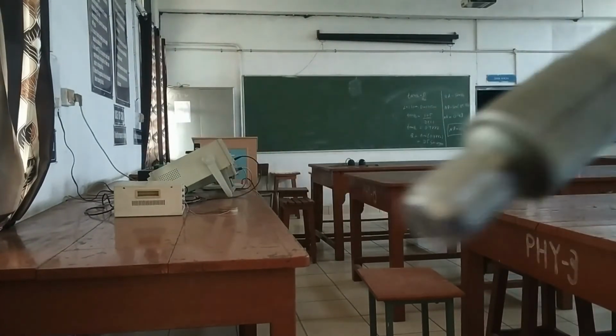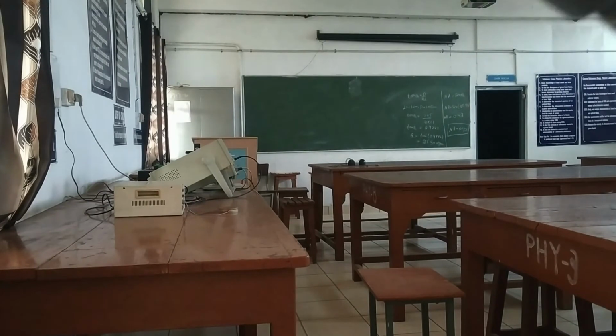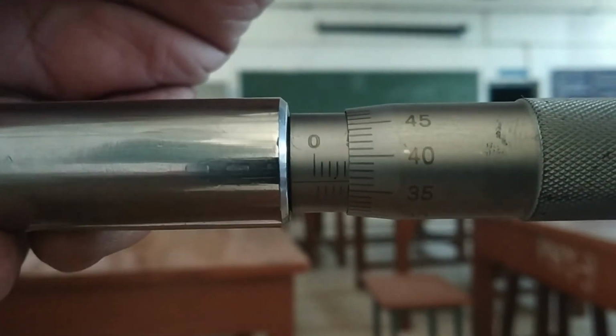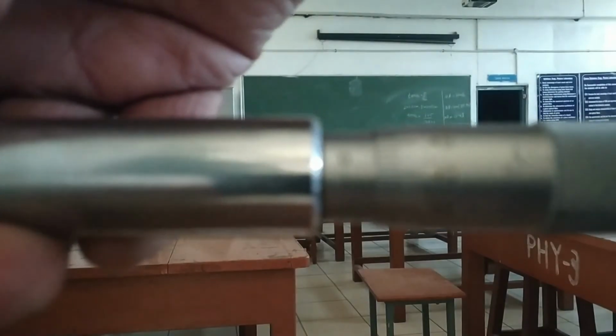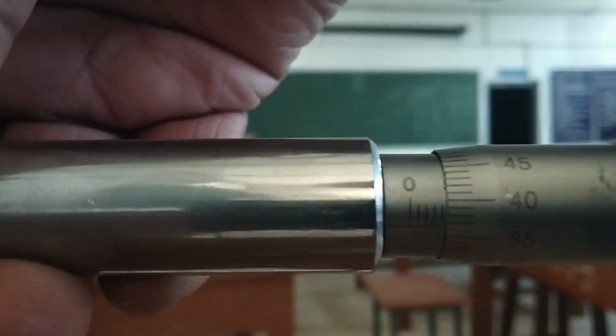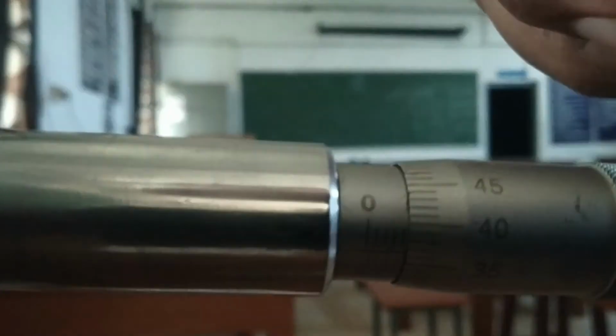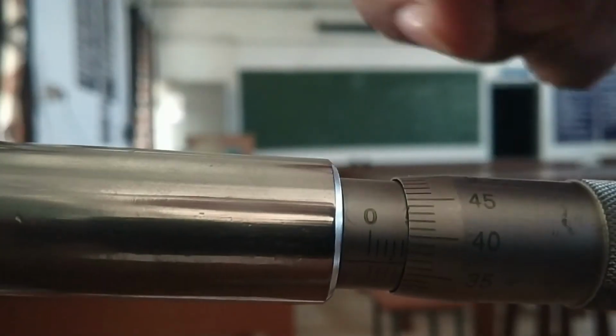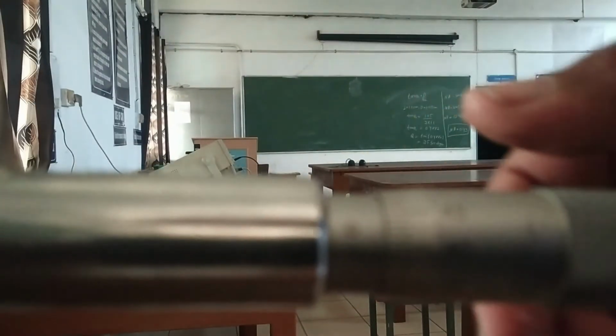I will show it to you otherwise. Of course its least count is quite small, so it is more accurate. Now you can see here this one, there is a problem of autofocusing. Yes, this one is the main scale and this is the circular scale.